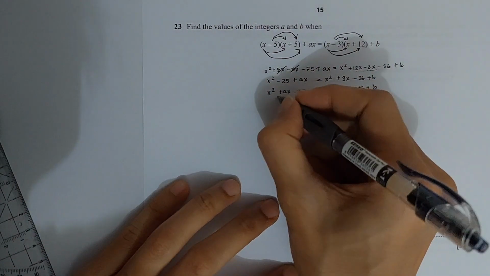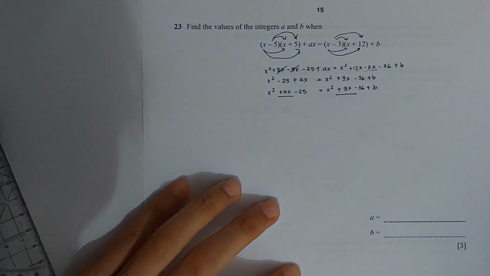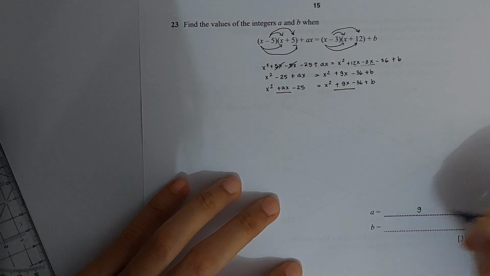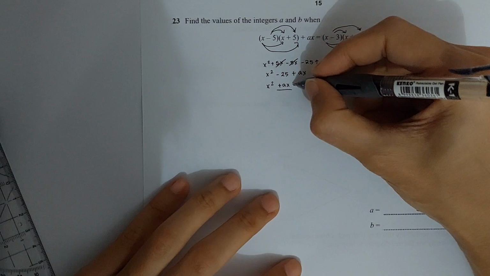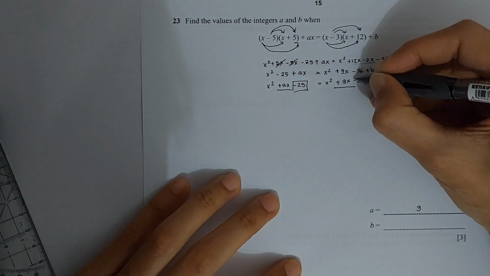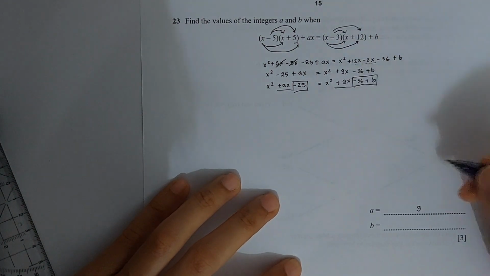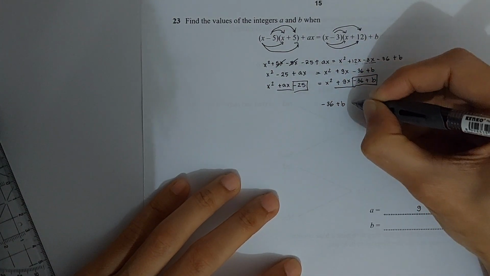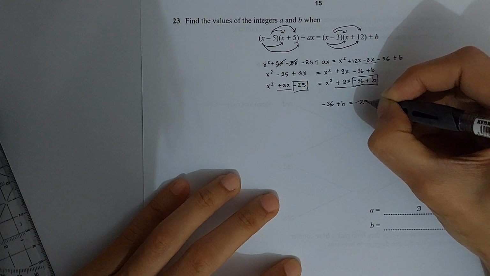Okay, so this one is equivalent to this, so it means a will be 9, and then b will be, this one is equivalent to this one. Am I right? So negative 36 plus b is equal to negative 25.